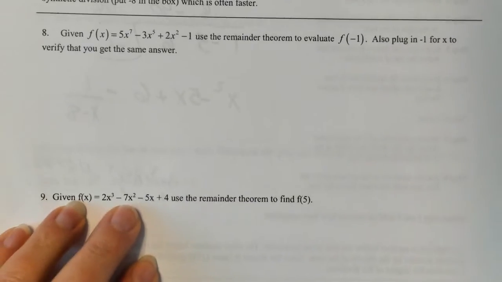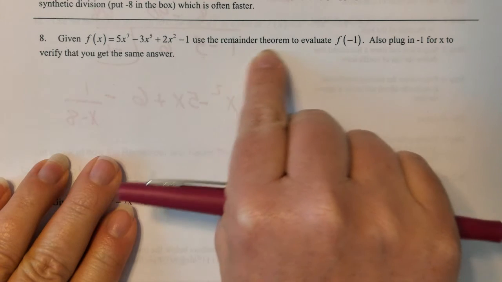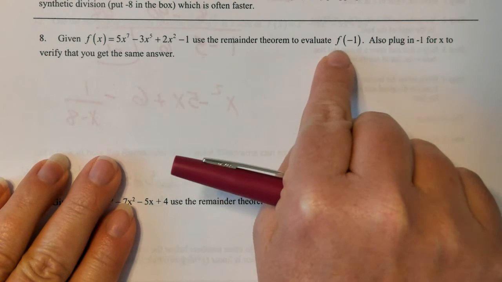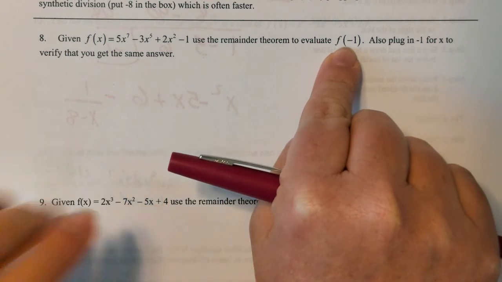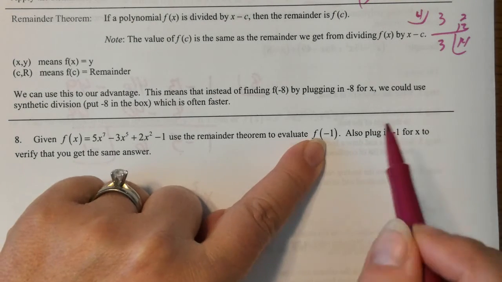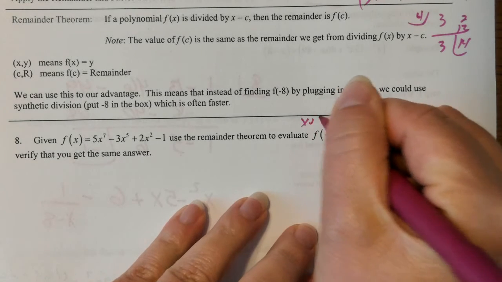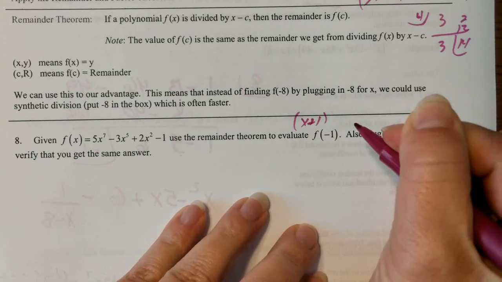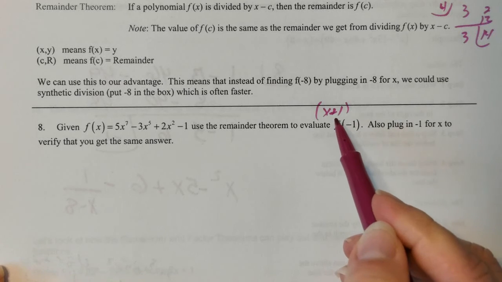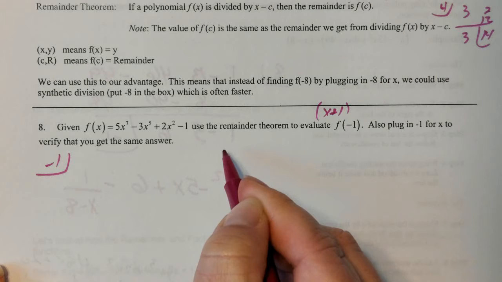Okay? All right. So here's a polynomial f of x. They want us to use the remainder theorem to evaluate f of negative 1. The remainder theorem says that instead of evaluating that f of negative 1, we can pretend that we're going to divide by x plus 1. If I'm dividing by x plus 1, that's putting negative 1 in the box and writing out my coefficients.